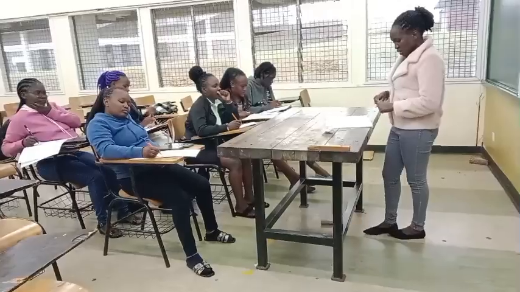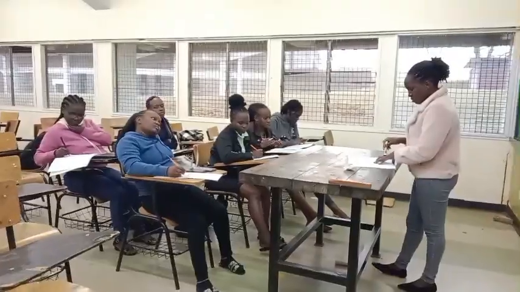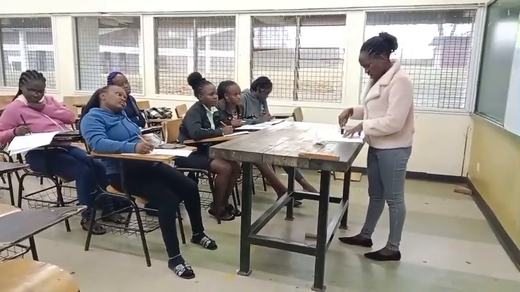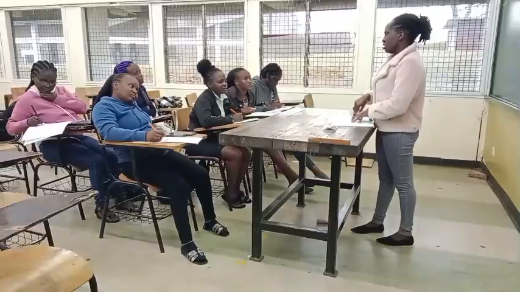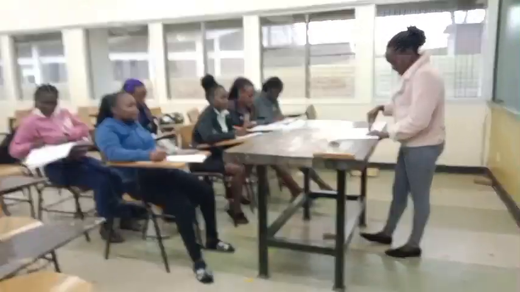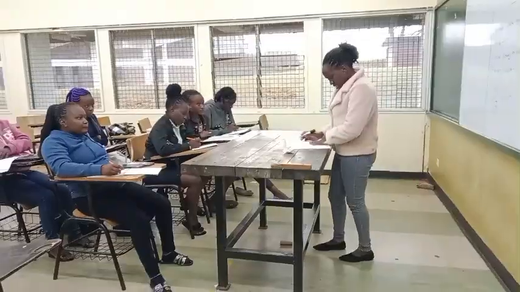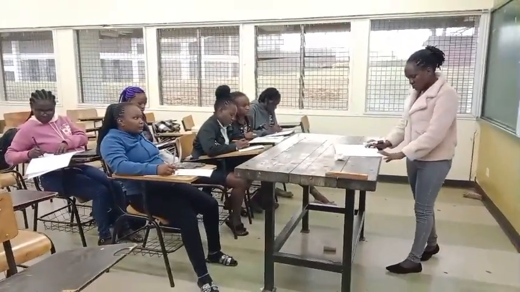So gallery work is whereby the learners rotate around the room to observe and comment on others' work or posters that could be posted on the walls of the classroom. Okay. Then the other one is a problem solving activity.